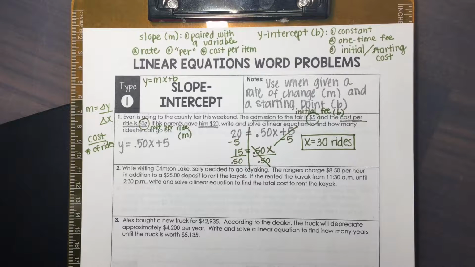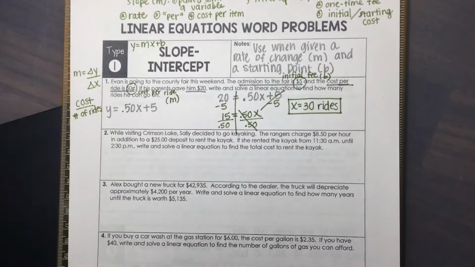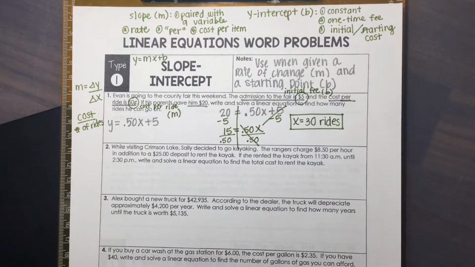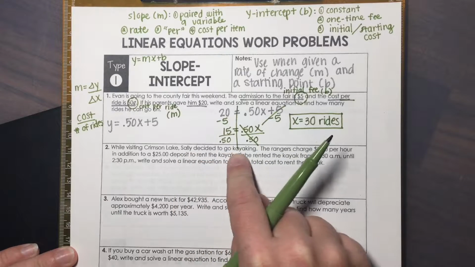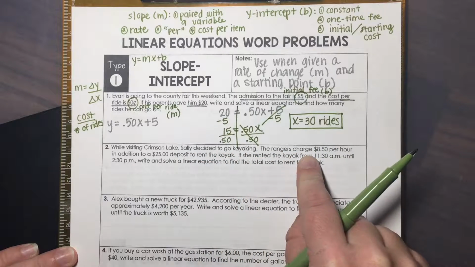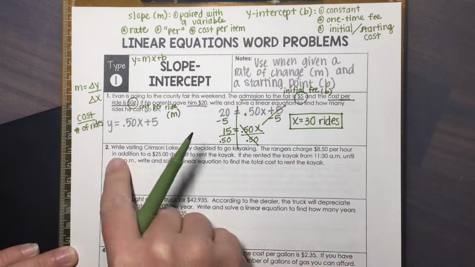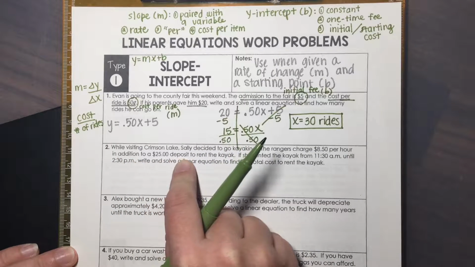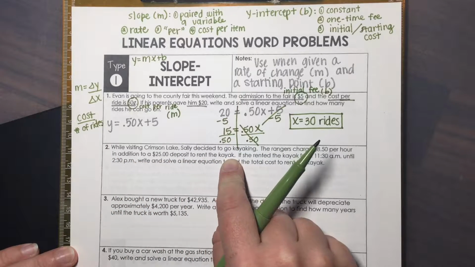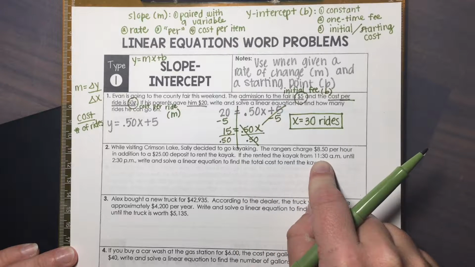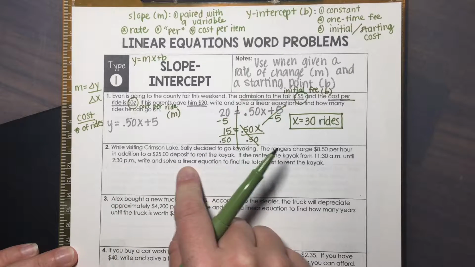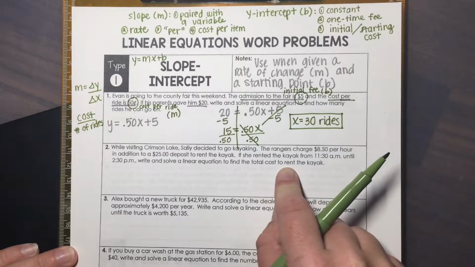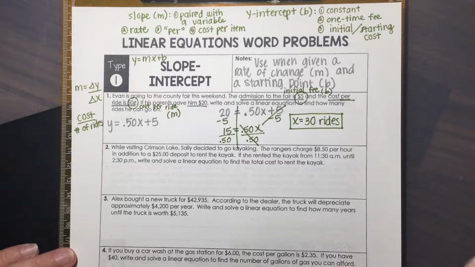All right. We're going to go and work through number 2 together for the slope-intercept. So on number 2, it says, while visiting Crimson Lake, Sally decided to go kayaking. The rangers charge $8.50 per hour in addition to a $25 deposit to rent the kayak. If she rented the kayak from 11:30 a.m. until 2:30 p.m., write and solve a linear equation to find the total cost to rent the kayak.